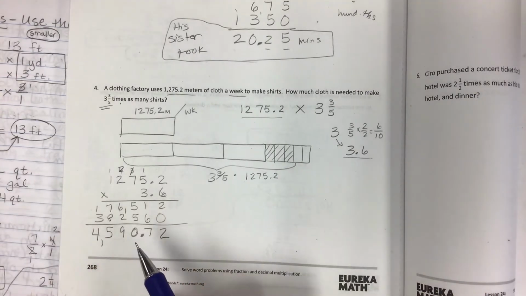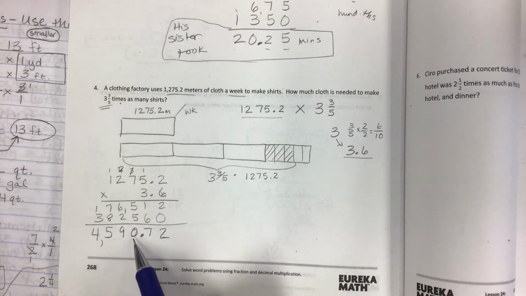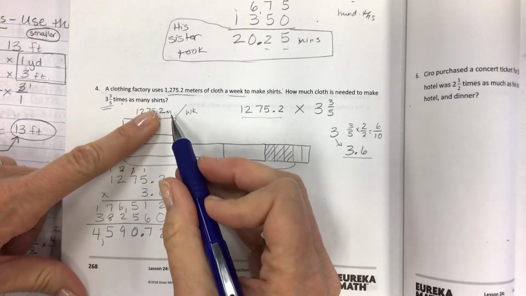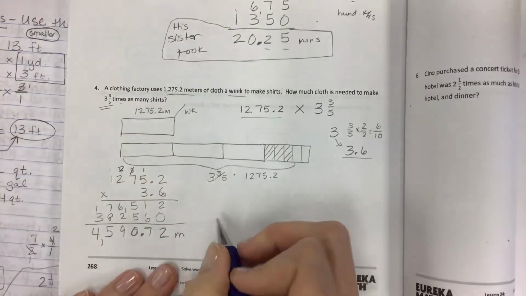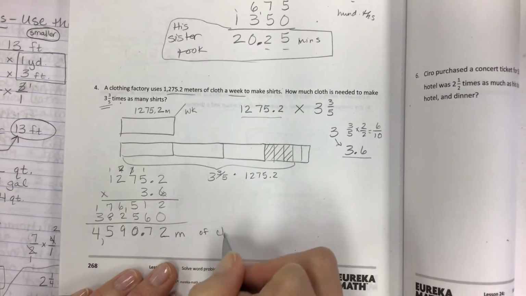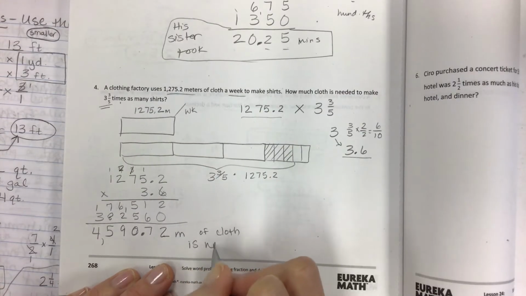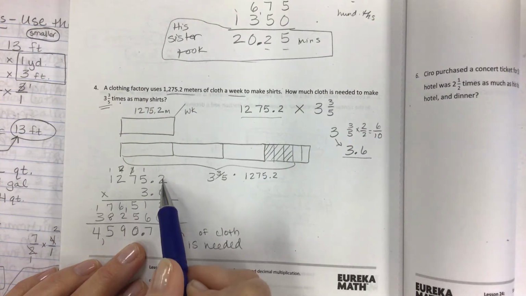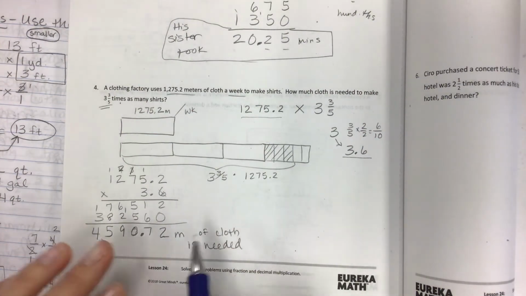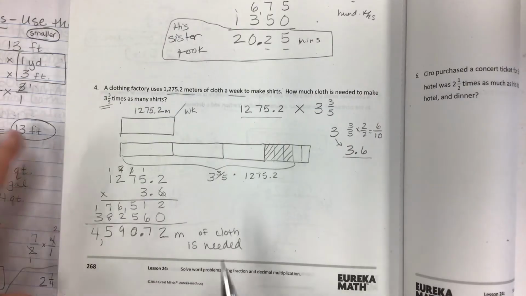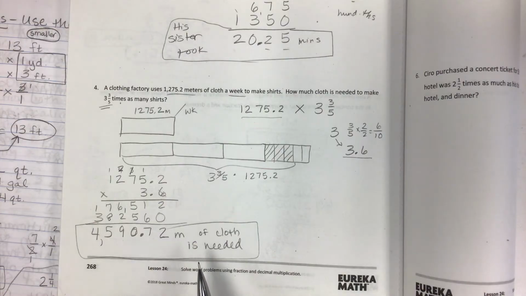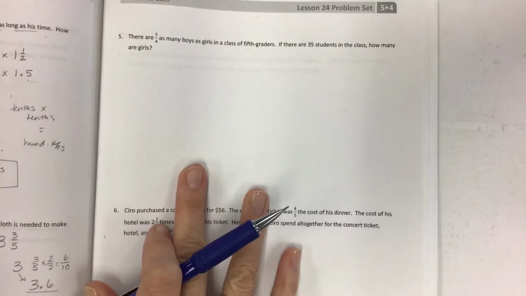Hope I didn't scare anybody. But there it is. It's 4,590 and 72 hundredths meters of cloth is needed. Okay, so this is where it gets really fun because you're going tenths times tenths is hundredths. Multiplying with decimals is not like adding. Okay? All right. I think of anything else? Nope, not on that one. Okay. 2 more. Look, we're making good time.